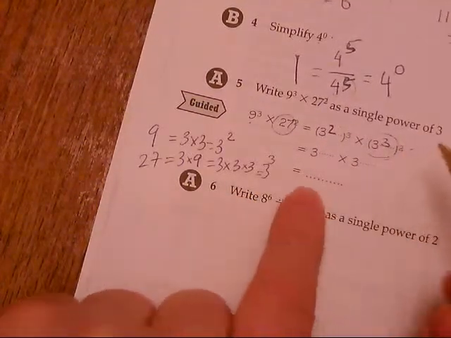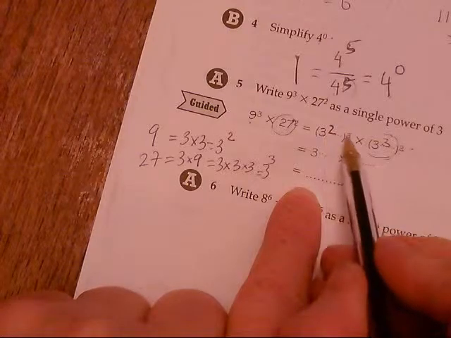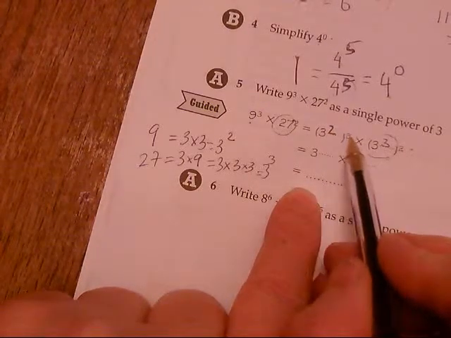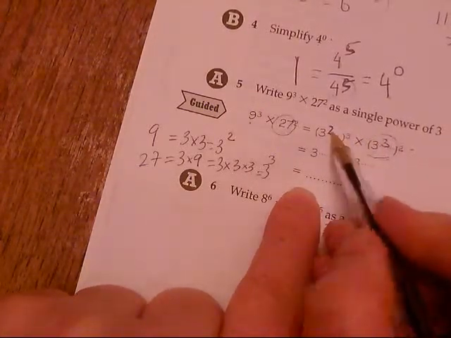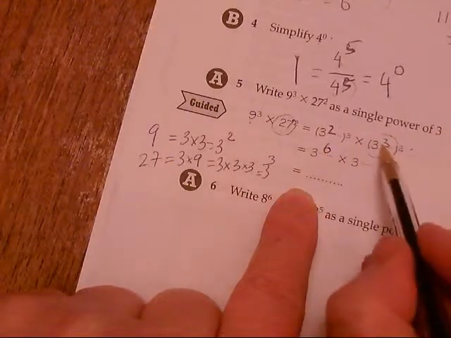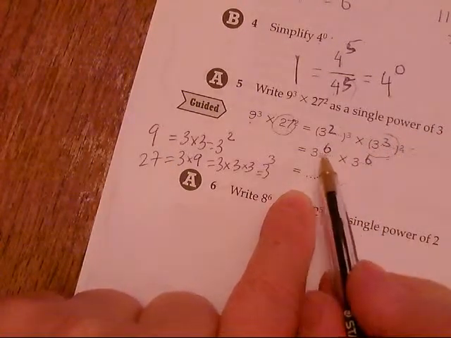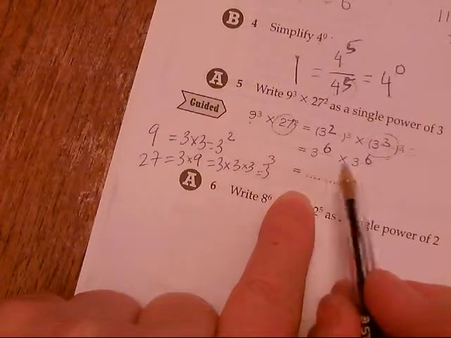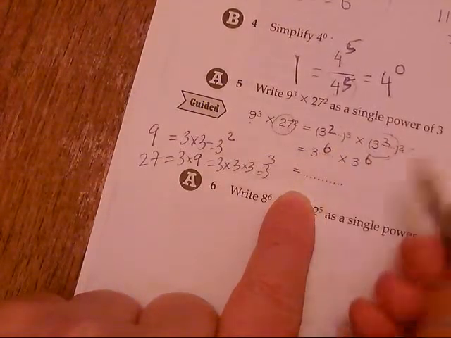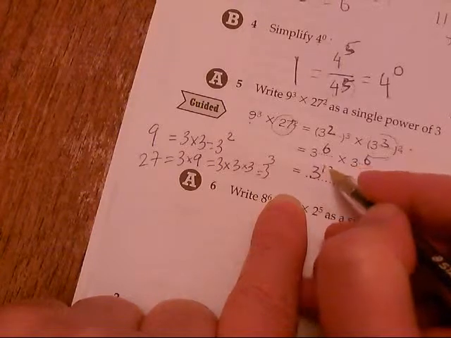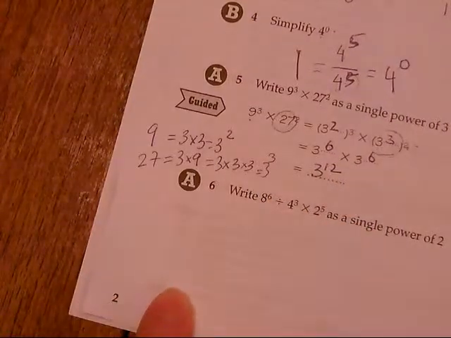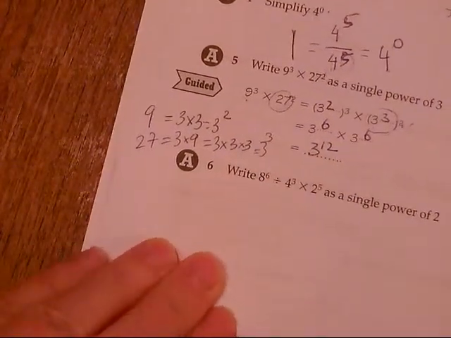What do we do when we have a power of another power? We multiply them. So we multiply 3 by 2, we are getting 6. We multiply 3 by 2, we are getting 6. So what do we do when we multiply indices and the bases are the same? We just add the indices, so we are getting 3 to the power of 12. Done and dusted. We can go to the next question.